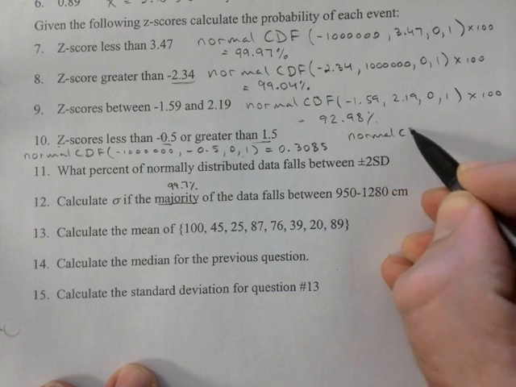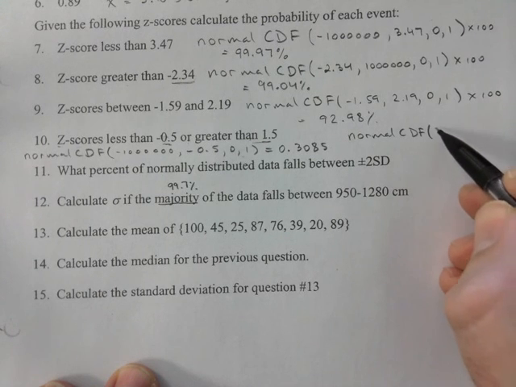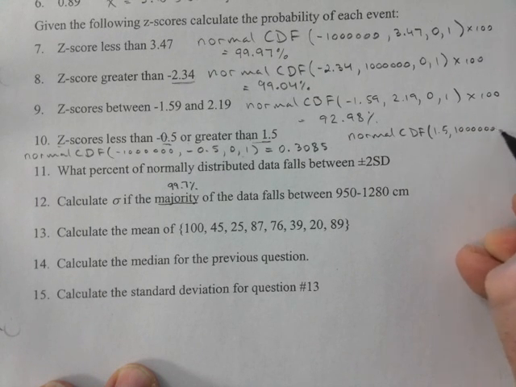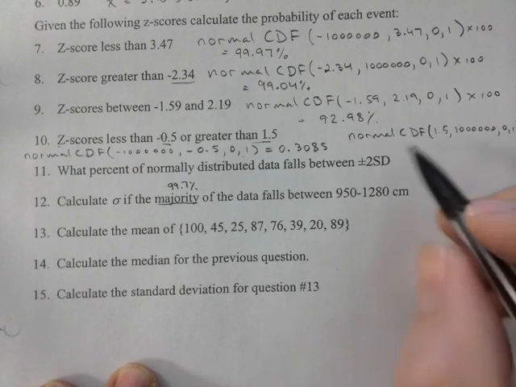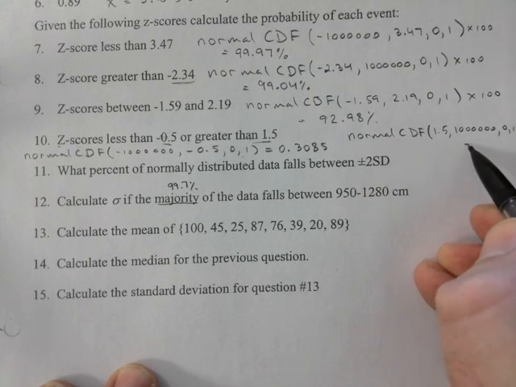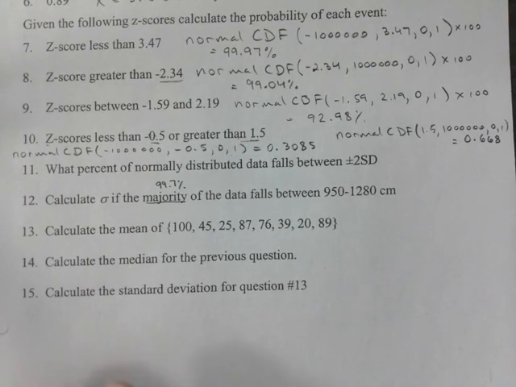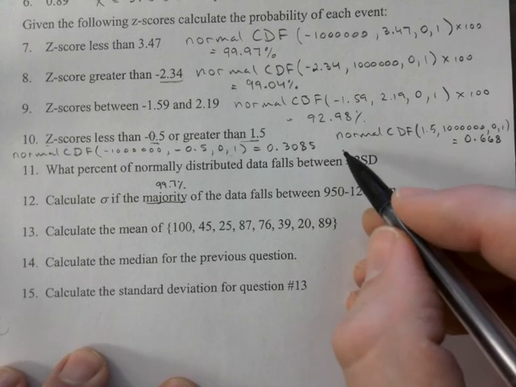Normal CDF 0.5 to 1 million. This gives me 0.668, right? And so you need to add those two together. This or that, right? You need to add it together.